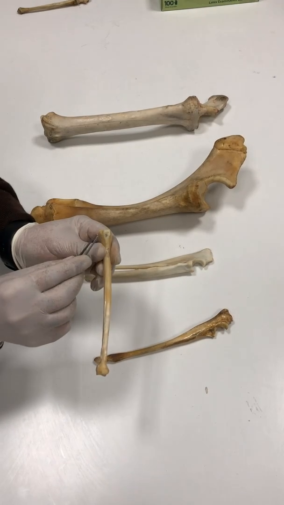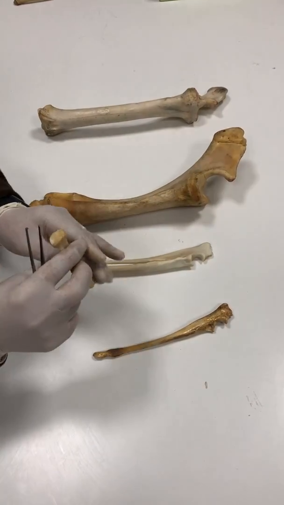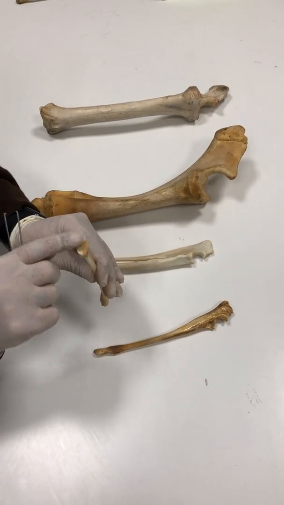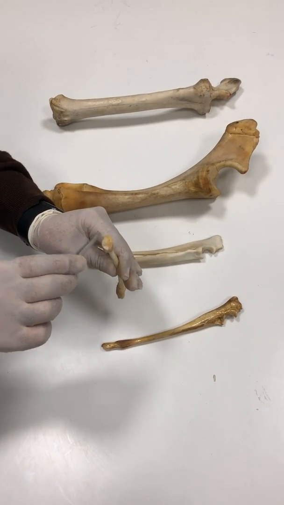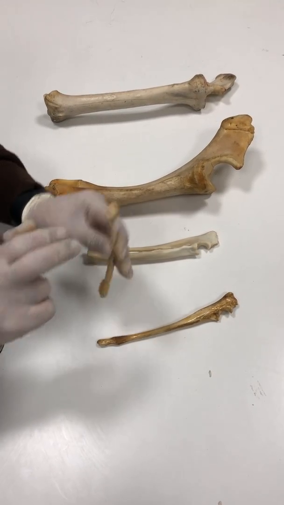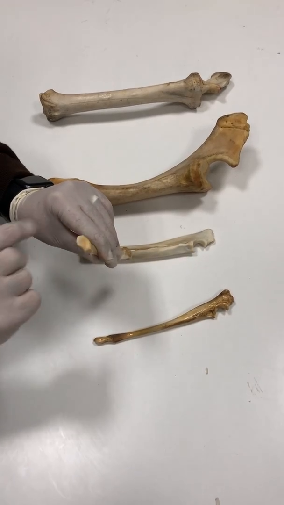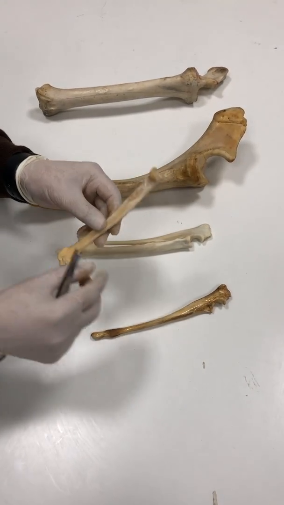Here, this area is called the ulnar notch. This is the area of articulation with the condylar process of the humerus, and here is the area of articulation with the carpal bone.